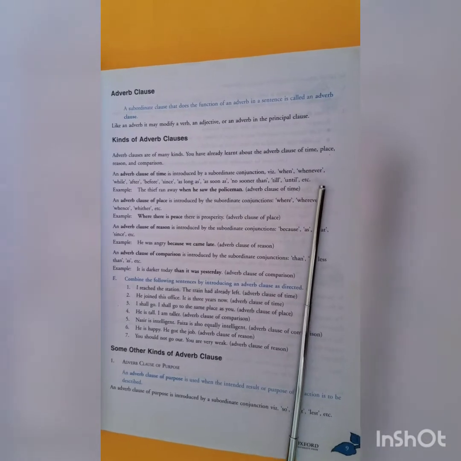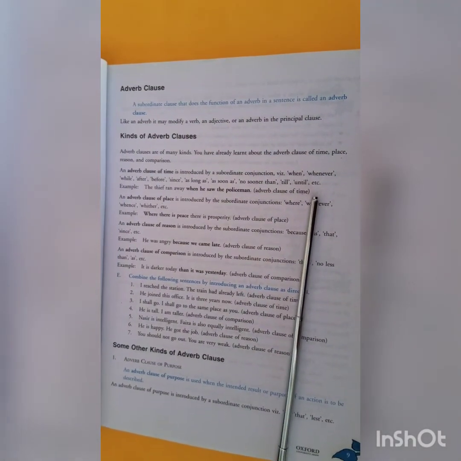An adverb clause of time is introduced by a subordinate conjunction: when, whenever, while, after, before, since, as long as, as soon as, no sooner than, till, until, etc. Example here, the thief ran away when he saw the policeman. This is the adverb clause of time.